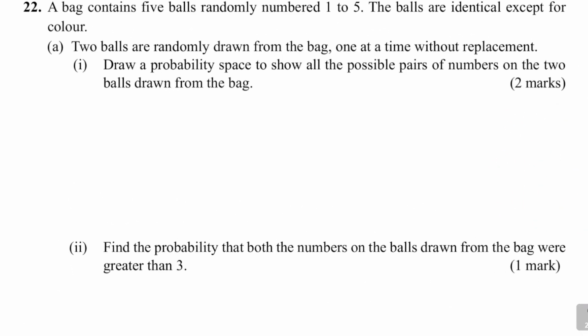Question 22. This is a question on probability. A bag contains 5 balls randomly numbered 1 to 5. The balls are identical except for the color. Part A of the question. 2 balls are randomly drawn from the bag, one at a time without replacement. Part 1. Draw a probability space to show all the possible pairs of numbers on the 2 balls drawn from the bag. You get 2 marks for that.